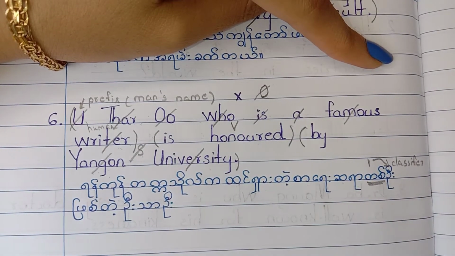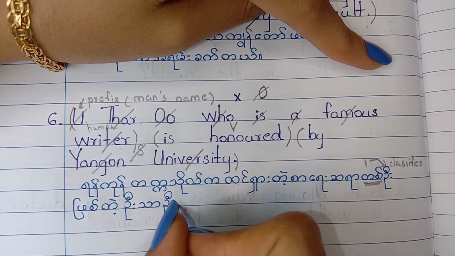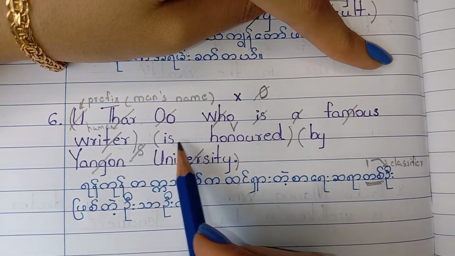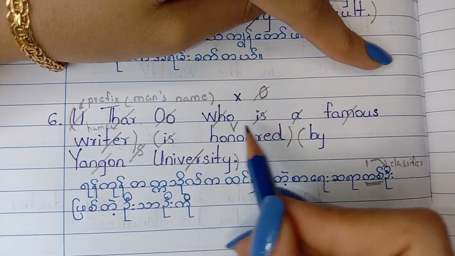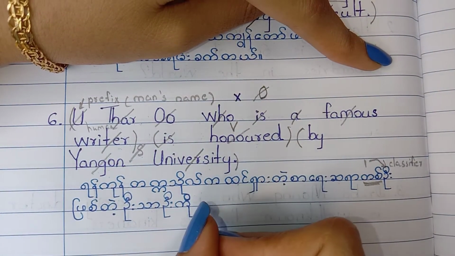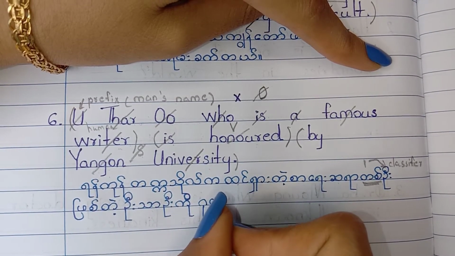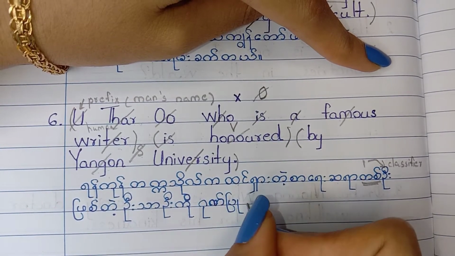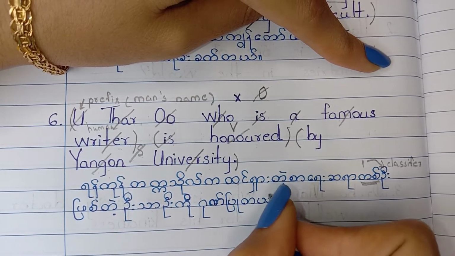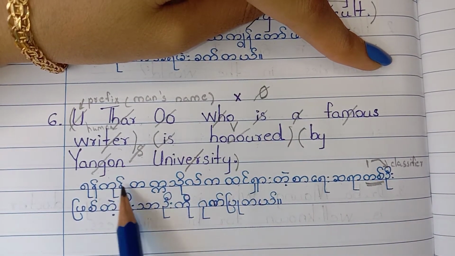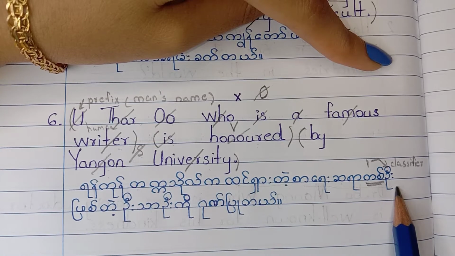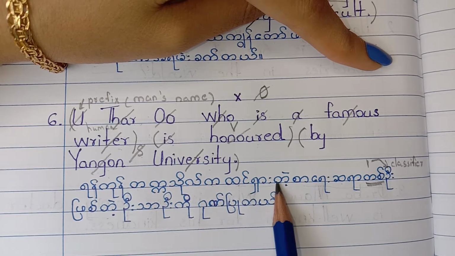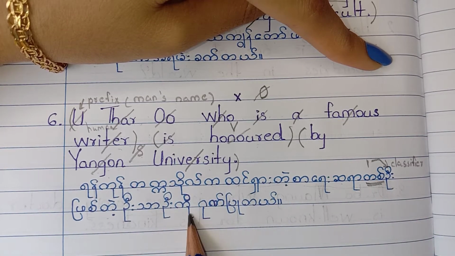That's why we have to put the object marker go. Uta go. Is honored, ဂုဏ်ပြုတယ်. So the complete sentence is ရန်ကုန်တက္ကသိုလ်ကထင်ရှားတဲ့စာရေးဆရာတစ်ဦးဖြစ်တဲ့ဦးတာဦးကိုဂုဏ်ပြုတယ်.